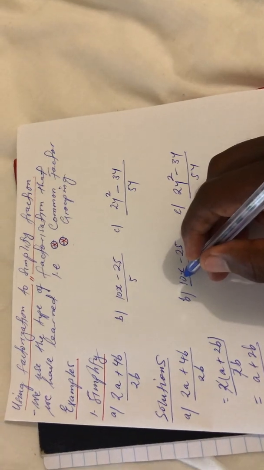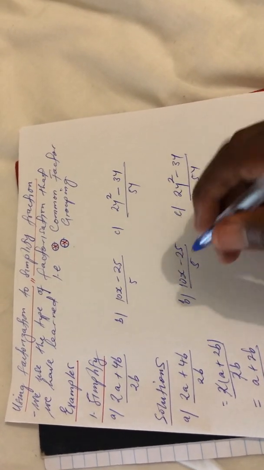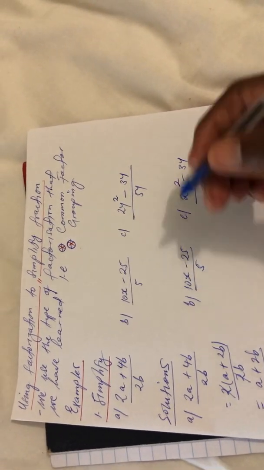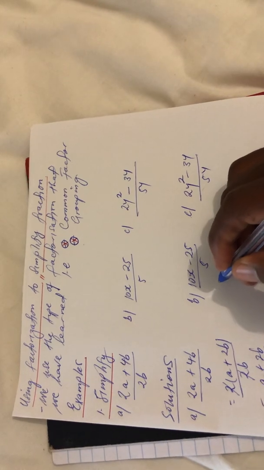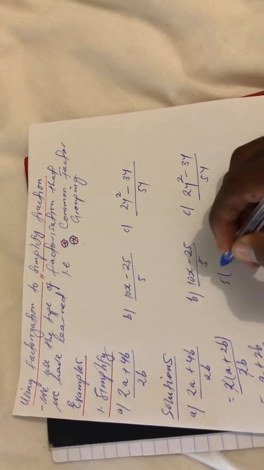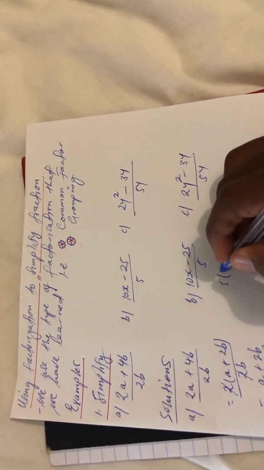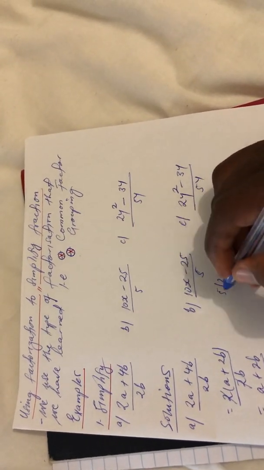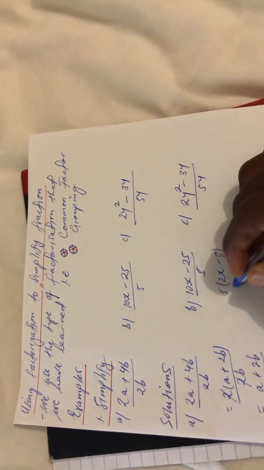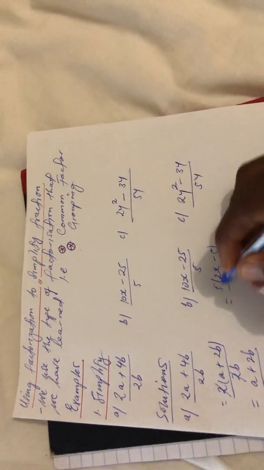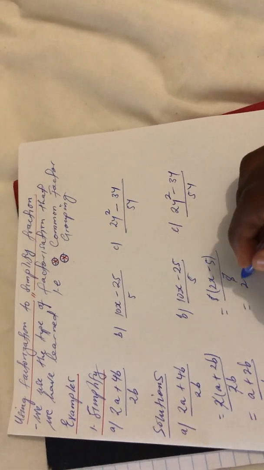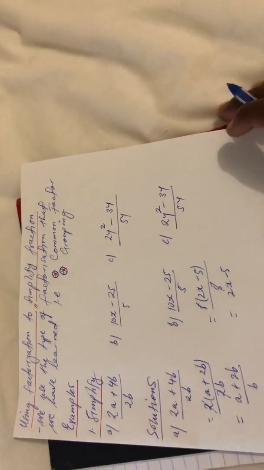Solution here. The highest common factor of 10x and minus 25 is 5. So you have 5, and then 10x divided by 5, you get 2x, minus 25 divided by 5, you have 5. So that over 5, and this cancels that, so you get 2x minus 5 as your final answer. That's it.